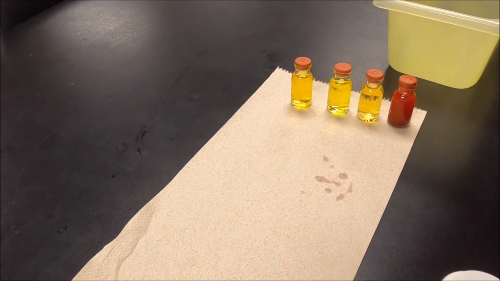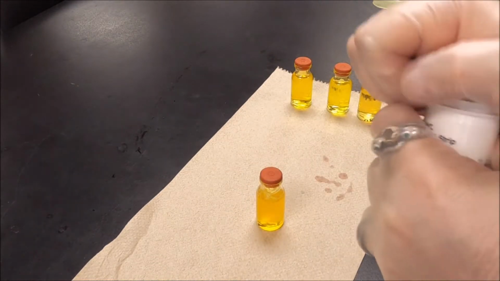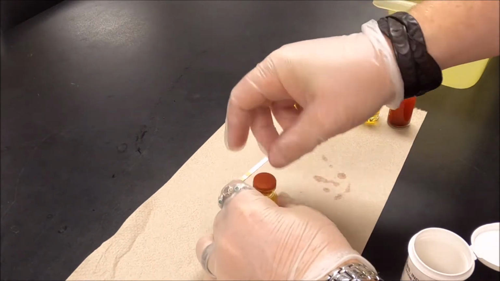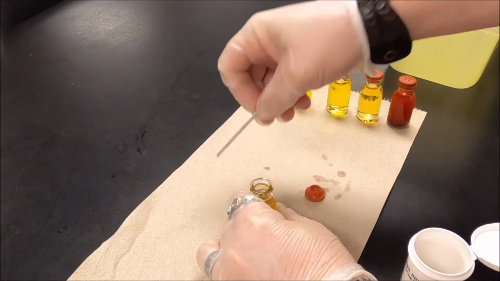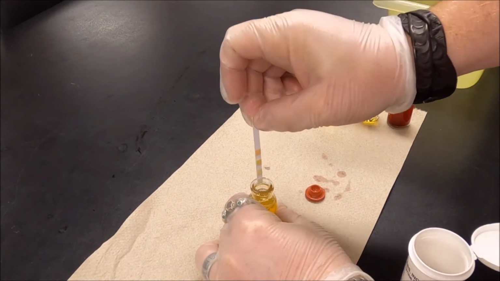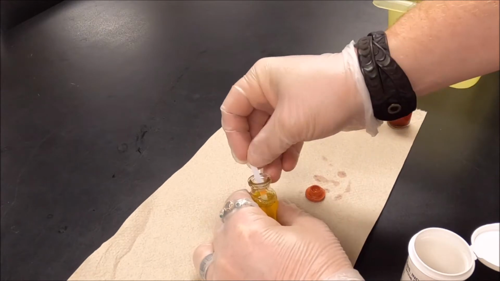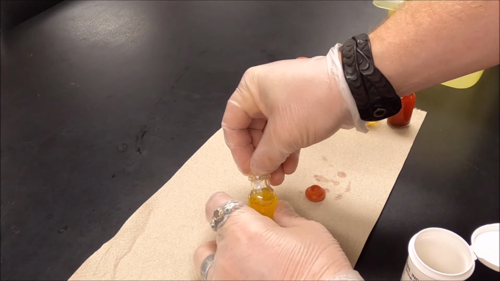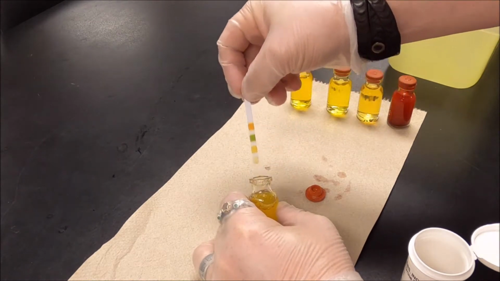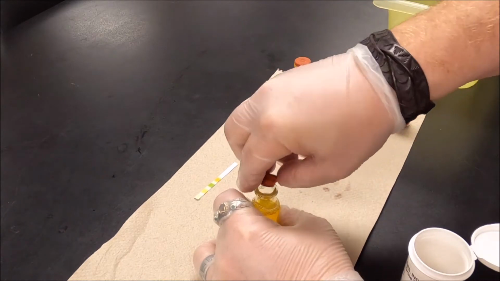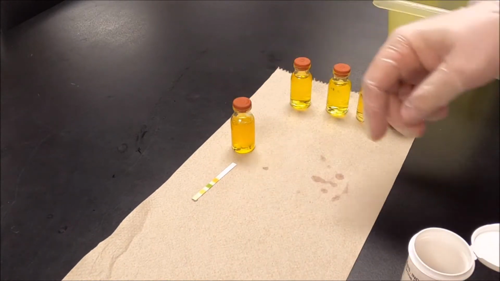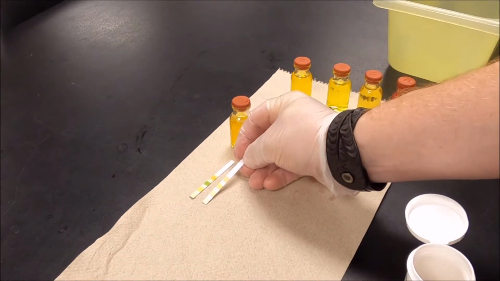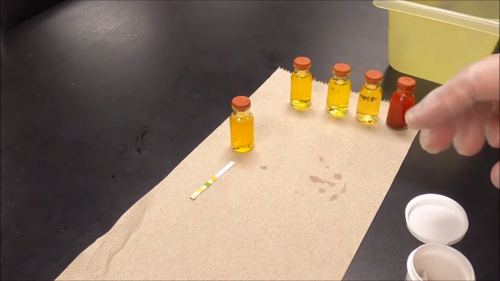Let's see, what else do we have here? All right, here we go. I have some test strips, and we're going to hit each one of these with a test strip. Let's take a look-see here. We're going to make sure we get the whole test strip in there, let it have a good soak, and then out it comes to dry. Now we can take this and read it. I want you to notice that it looks a little different from the way it was initially, okay? A little different.